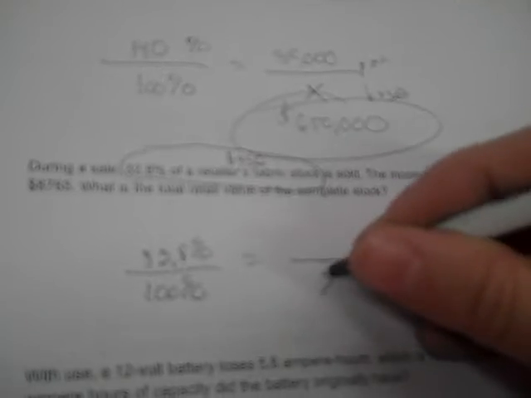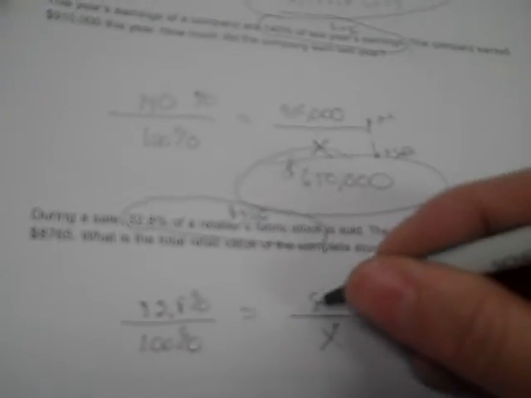That's the income they received. So again, I'm missing my base, and 8765 is the part. Again, when they ask you for the total, that means you're finding the base.